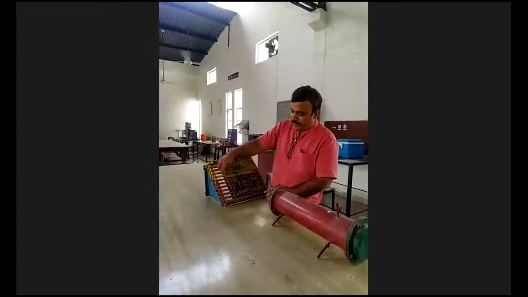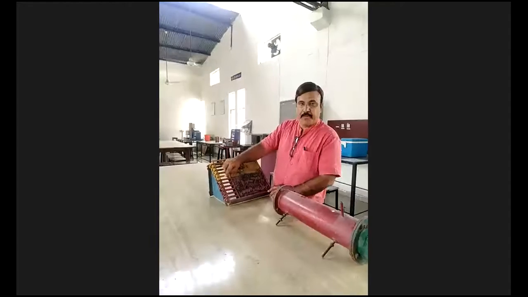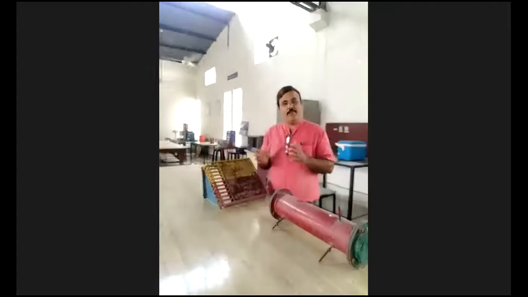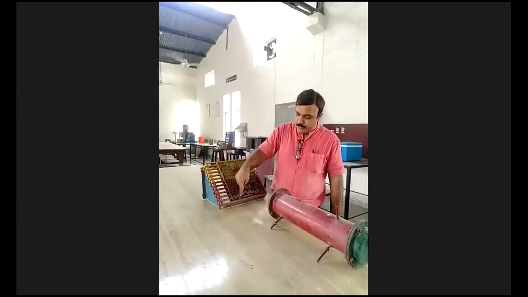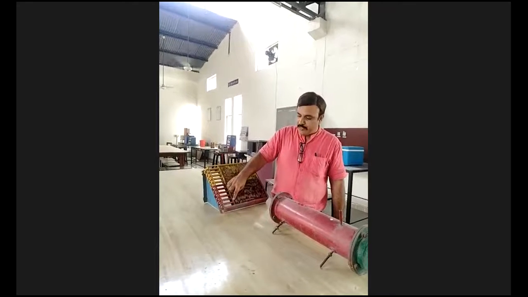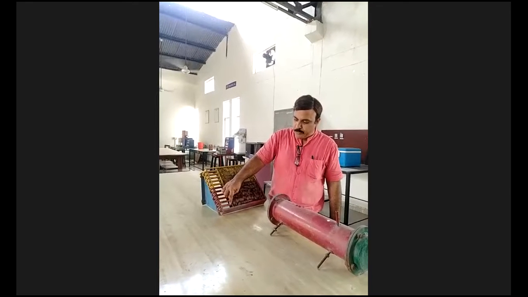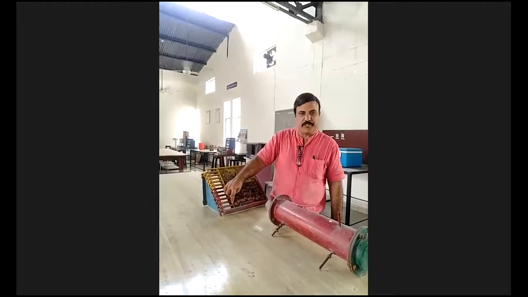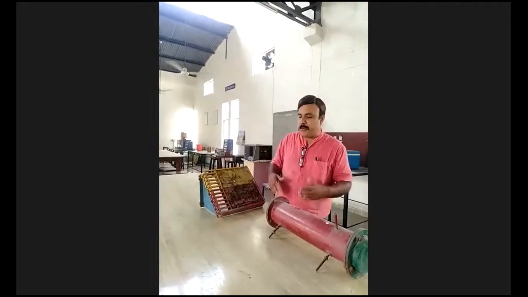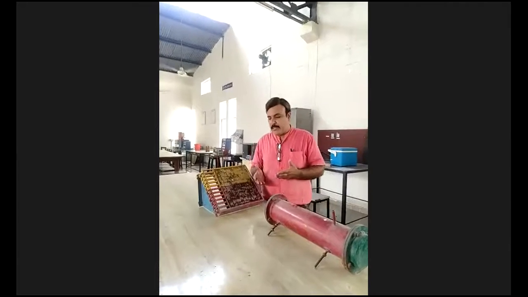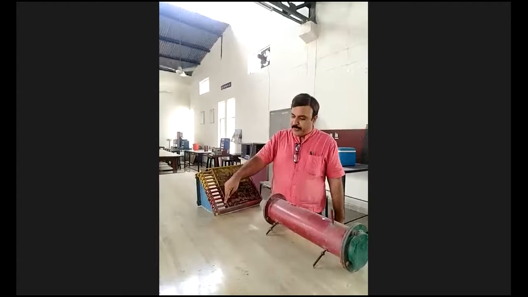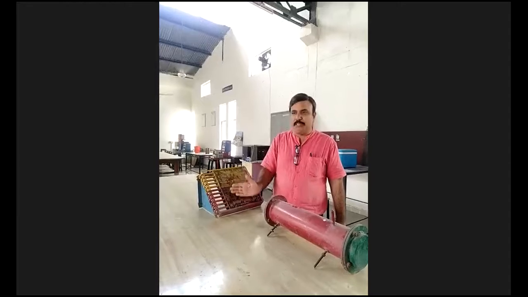These are called the fins, and this red area is where the vapor refrigerant is coming from your compressor. When the vapor refrigerant comes from the compressor, it will flow through this tube, and these fins are attached to this tube. It continuously moves its latent heat to these fins by the conduction method. And when these fins come in contact with the air, they continuously give their heat to the surrounding.